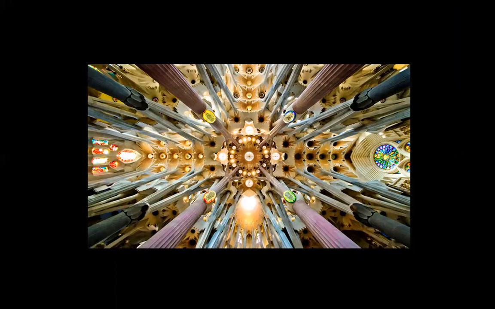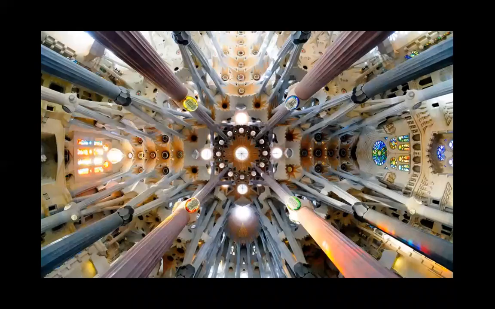We have a few points of reference, like this stained glass window and a little bit here, but as a whole, the new additions to the great work by Antoni Gaudí, this is a contemporary work, highly contemporary and highly provocative, and I would say highly beautiful.